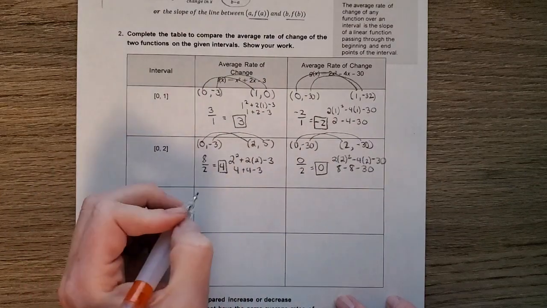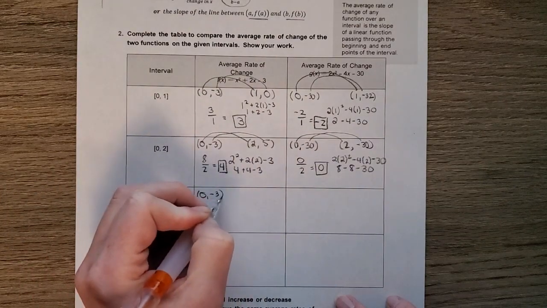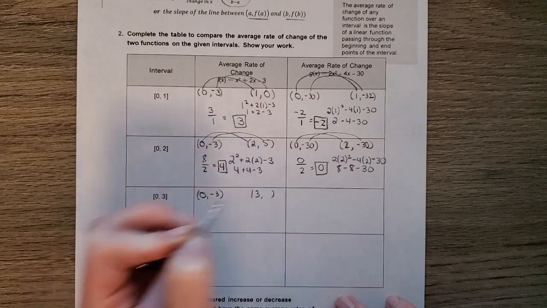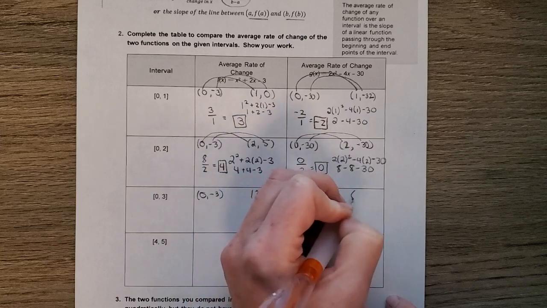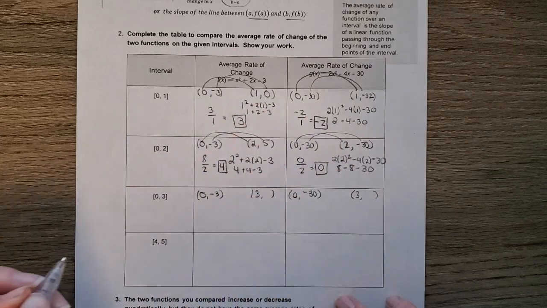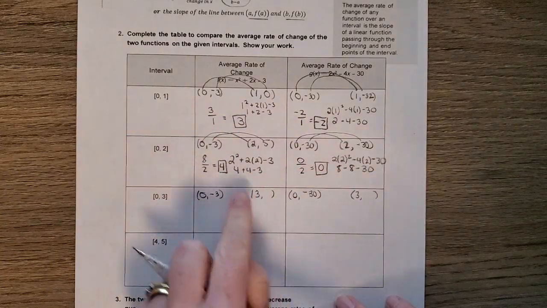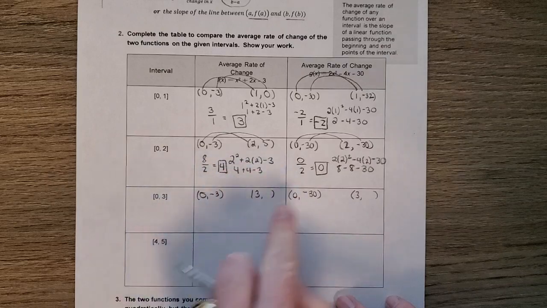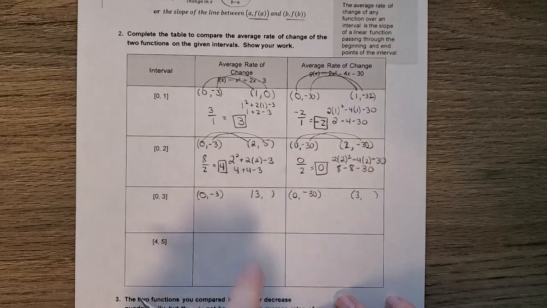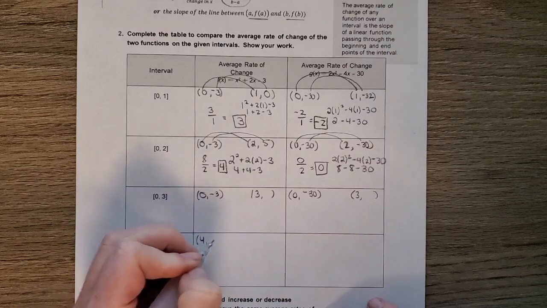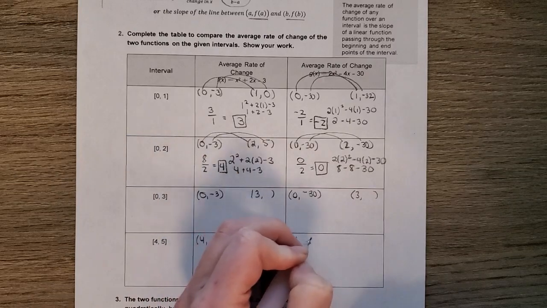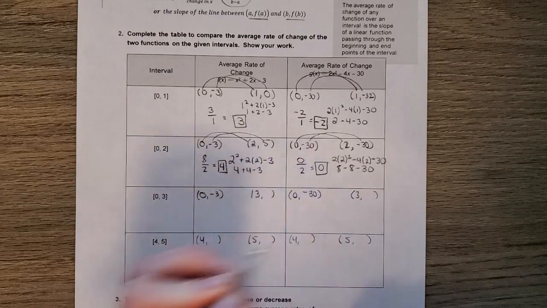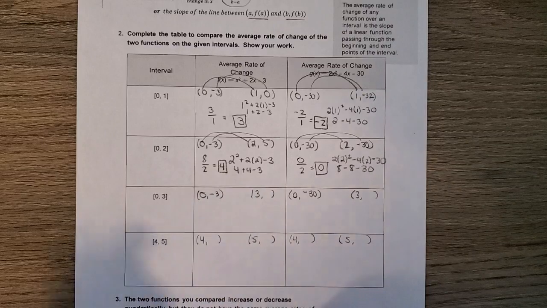And then you do 0, 3. Again, you know the 0 value. Now you have to do the 3 value. And over here, we know the 0 value. You need to find the value for 3. So I'm going to let you do these on your own. You're going to plug in the 3 just like we did here and solve, and that's going to become your coordinate, and then find the slope. For 4 and 5, you're going to have to plug in 4, and then you have to plug in 5 separately. I'll do this one for you, and then you'll be able to do that one.